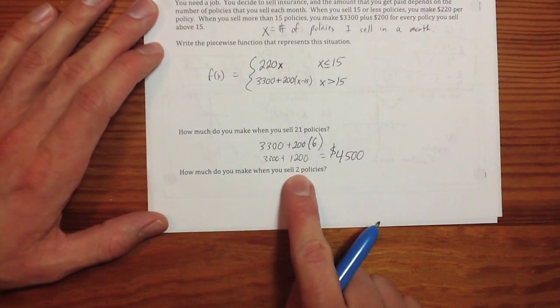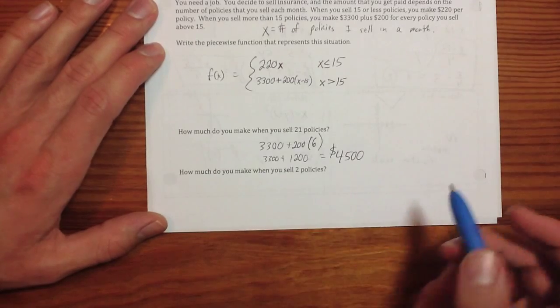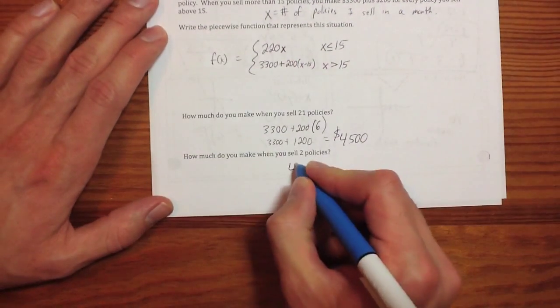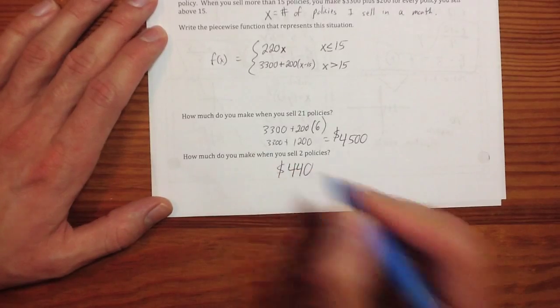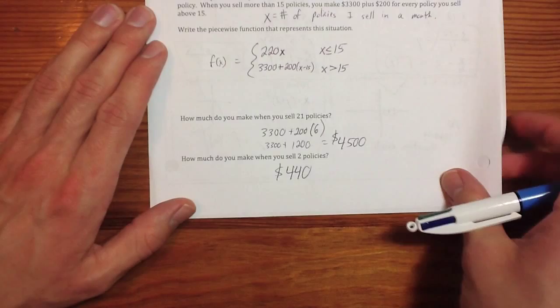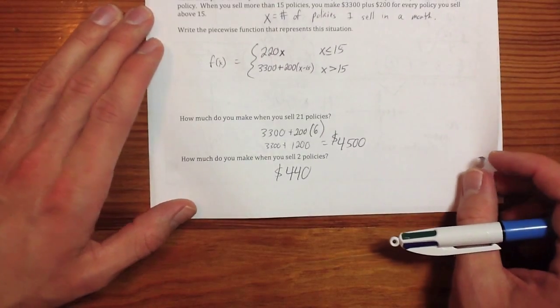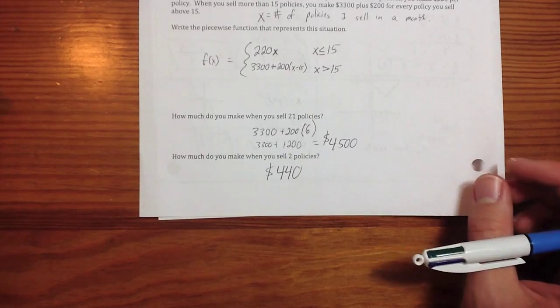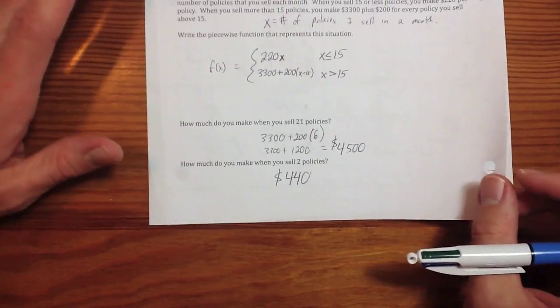How much do you make when you sell 2 policies? 2 policies would fall in this category, and 220 times x, that is $440. There we go. That brings us to the end of the first version of the quiz. The second version of the quiz was almost identical, just with different numbers and slightly rearranged, just to keep people's eyes from wandering.